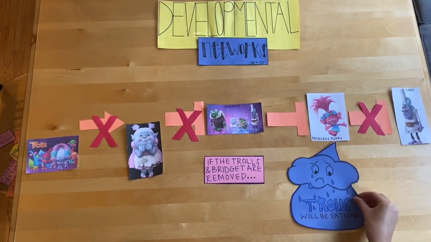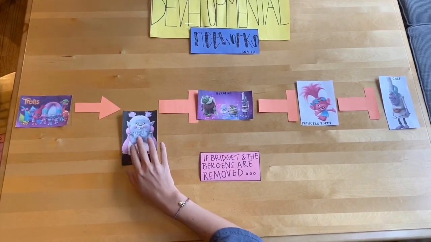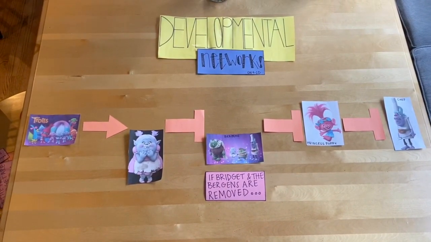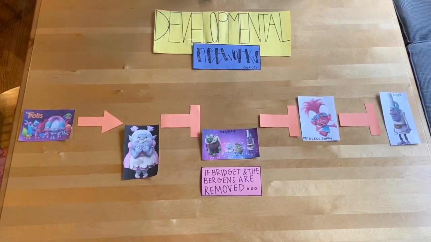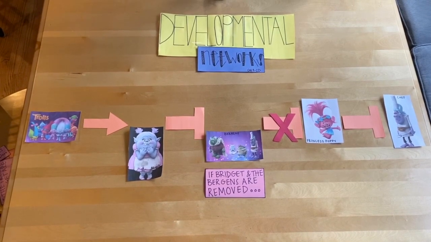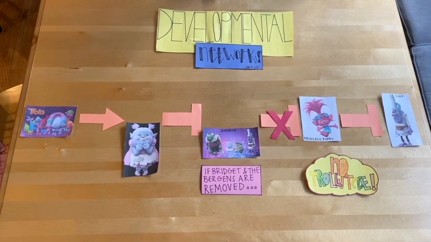the trolls. Another example of a double mutant is if Bridget and the Bergens are removed. This gives us the same phenotype as if the Bergens gene product was just removed by itself. Without the Bridget and Bergens gene product, nothing will be blocking Princess Poppy, so she will be able to block the action of the chef. This will prevent the chef from feeding all of the trolls to the Bergens and having trollstis.